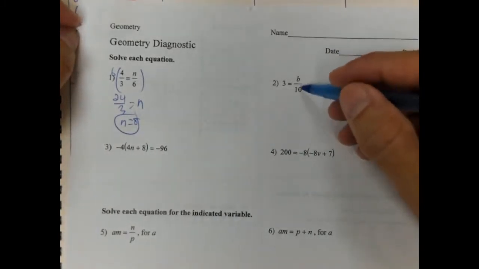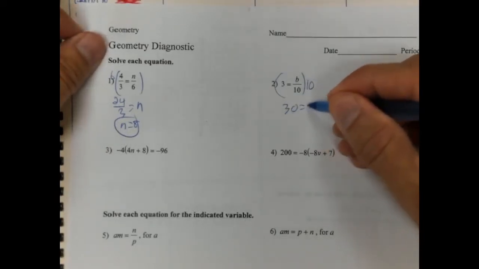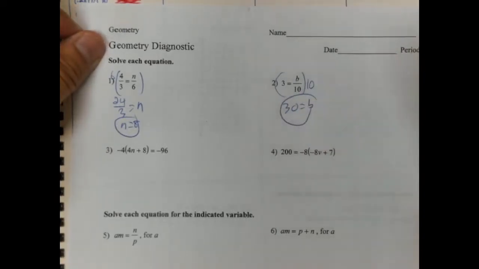All right, here we're going to use the inverse operation, so we're going to multiply both sides by 10. So 3 times 10 is 30. B equals 30 because these 10s would cancel.